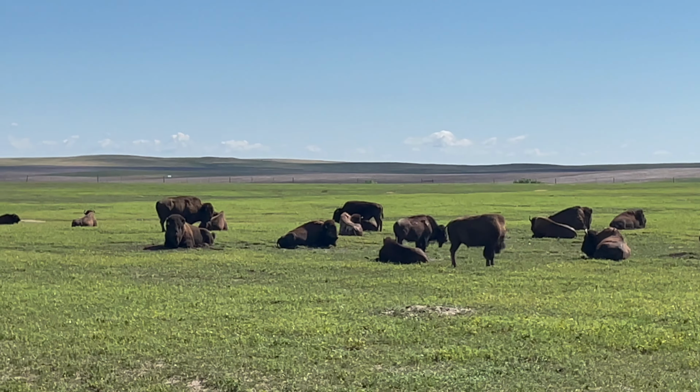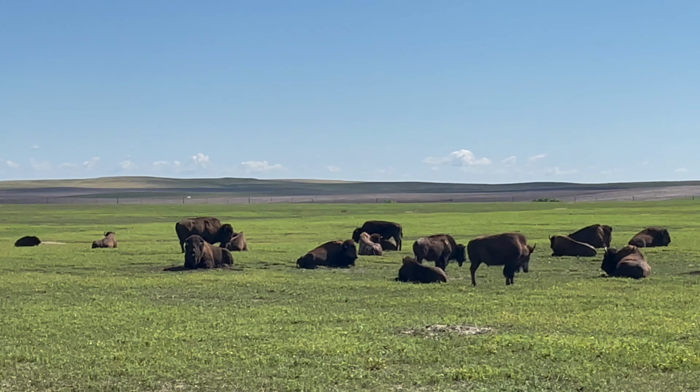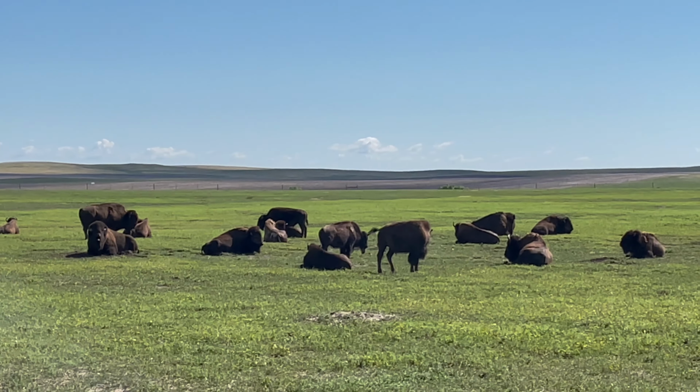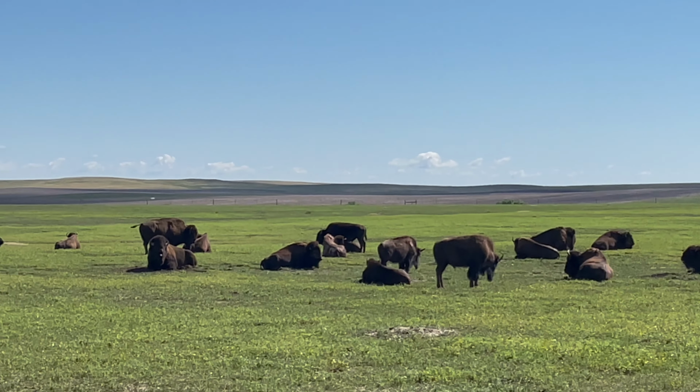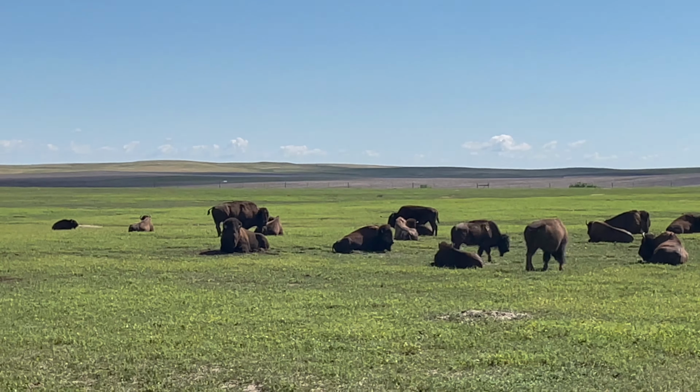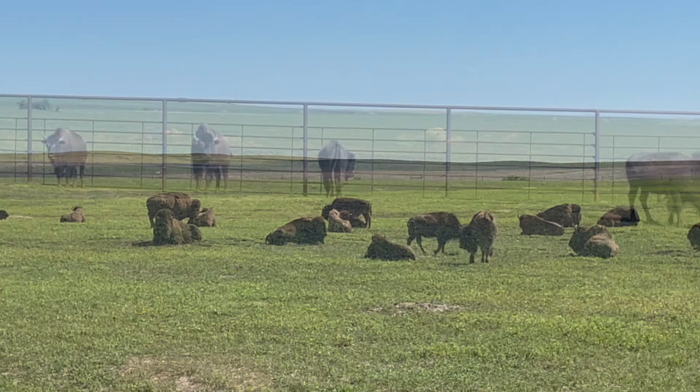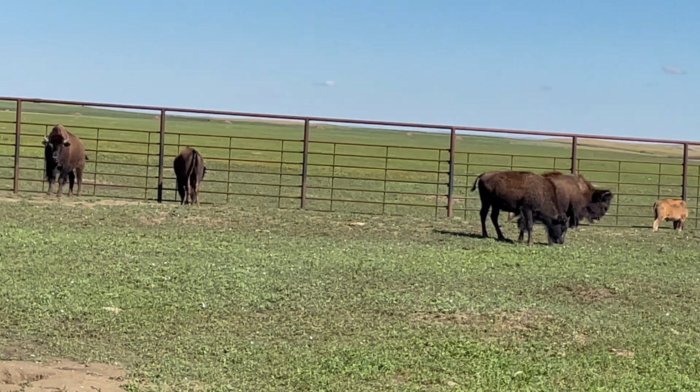The bison don't seem to see you or recognize you or care too much about you, but it's a good idea to stay in your vehicle and drive slowly as you pass through them. Seeing wild bison was incredible. We've seen bison in the zoo, but there's nothing like seeing them out in the wild.